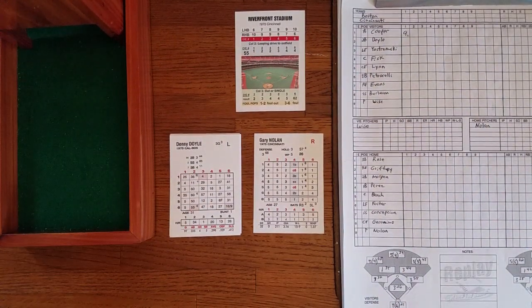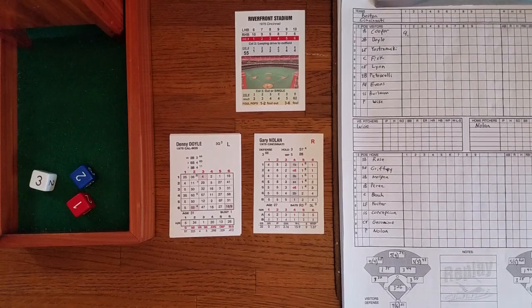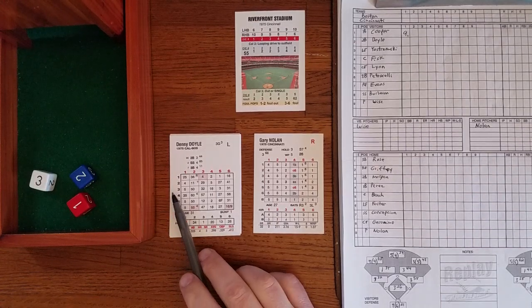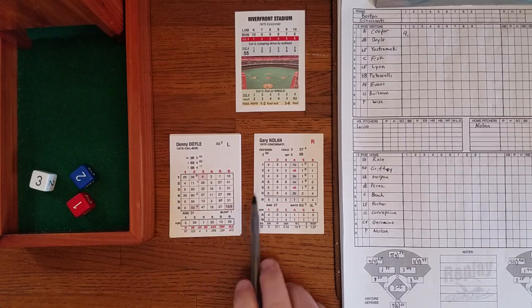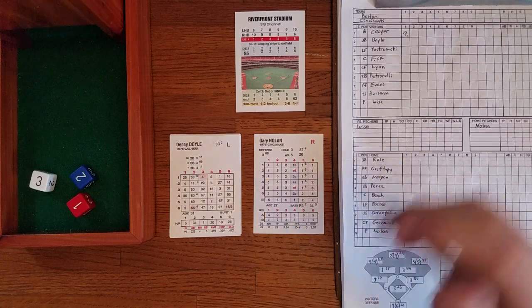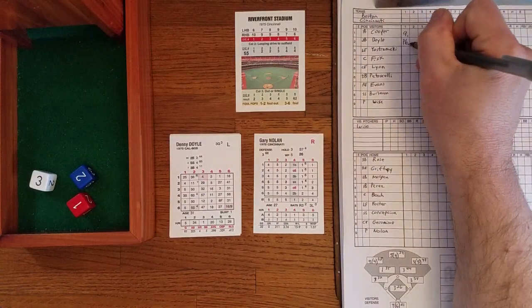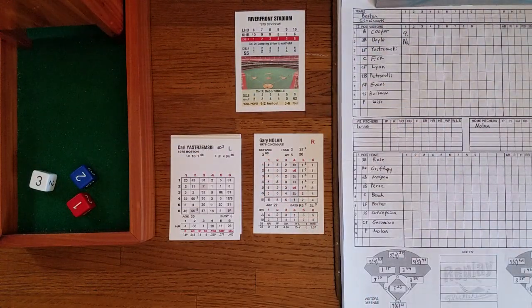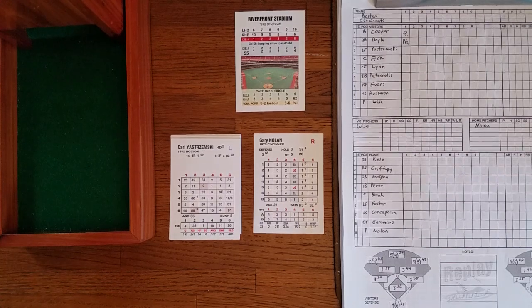Here's Denny Doyle, second baseman. We get a 1-3-2. 1-3 on Denny Doyle is a 5. 1-2 on Nolan is a 4, total of 9, and that's going to be a pop-up to short. That'll be handled by Concepcion. And the Sox are two up, two down for Carl Yastrzemski.